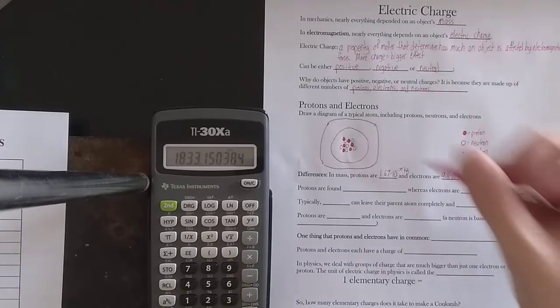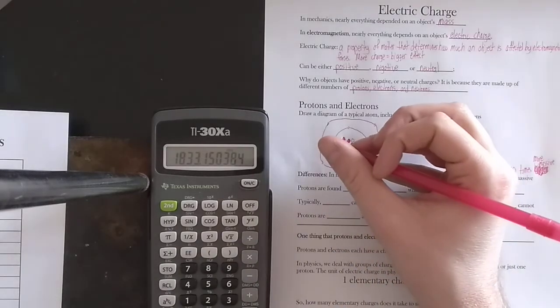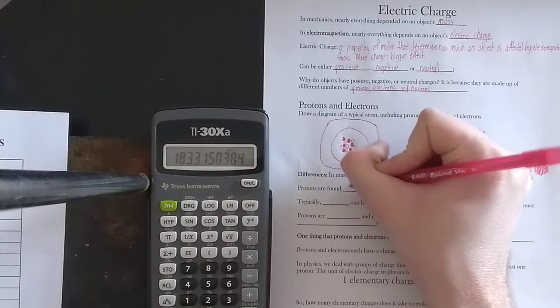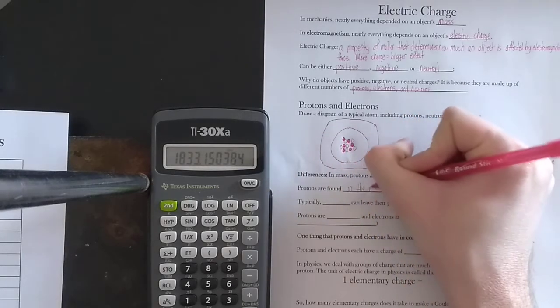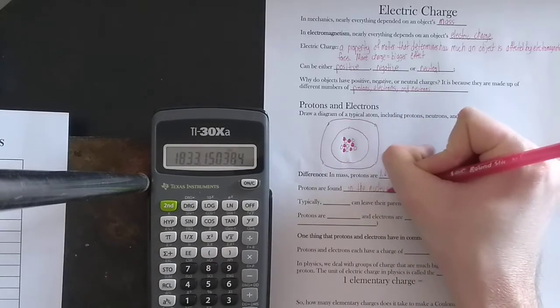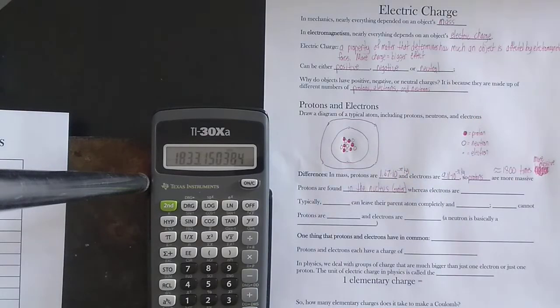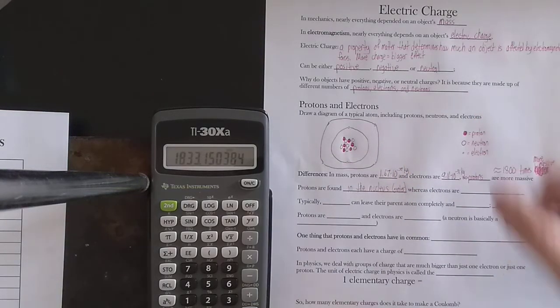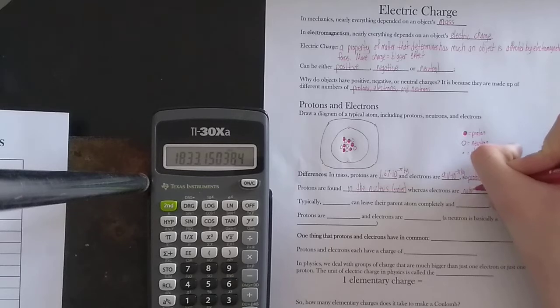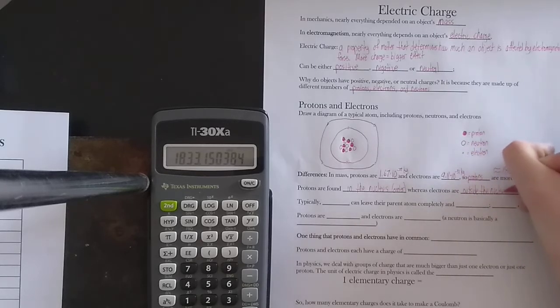In terms of location, as we already discussed, protons are found in the nucleus of the atom. We know the nucleus is in the center. Whereas electrons are found outside the nucleus, in what we refer to as the electron cloud.